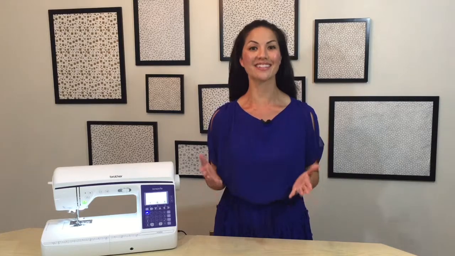The Brother Q Series sewing machines are so easy to use once you know what all the buttons are for. Take the time to get to know your sewing machine before you jump into any project.